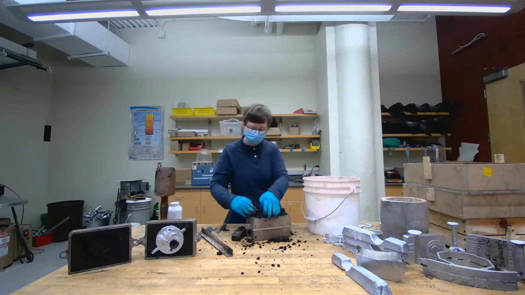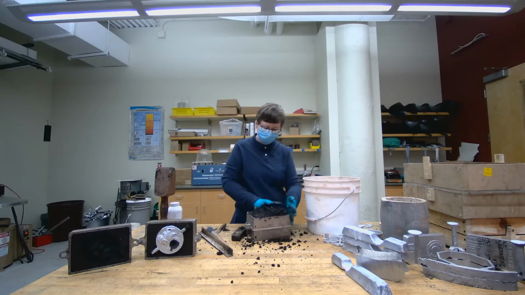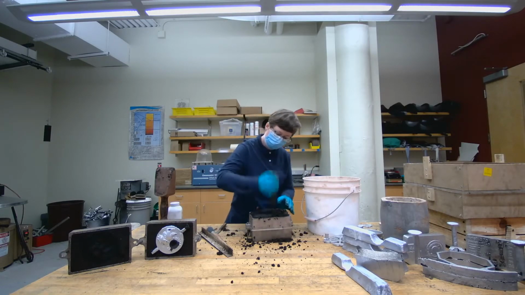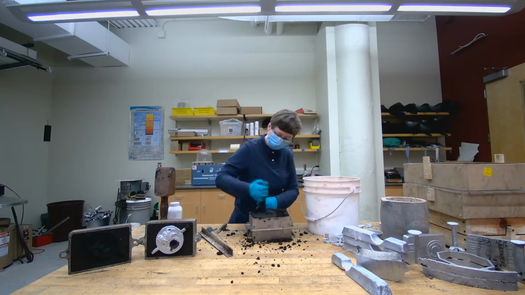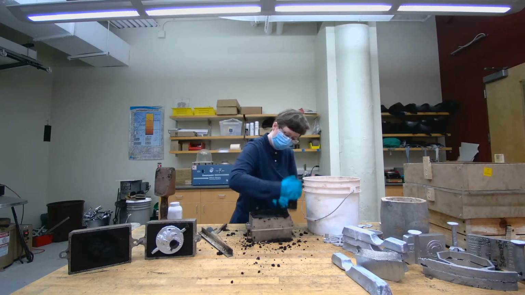The material properties of a cast part are not equivalent to a wrought metal part, and cast parts may require heat treatment to improve mechanical properties. Castings will have a lower density than wrought metals, and porosity can be an issue.